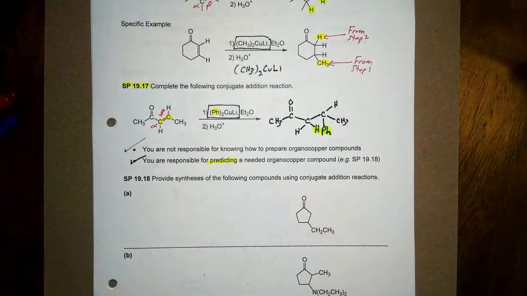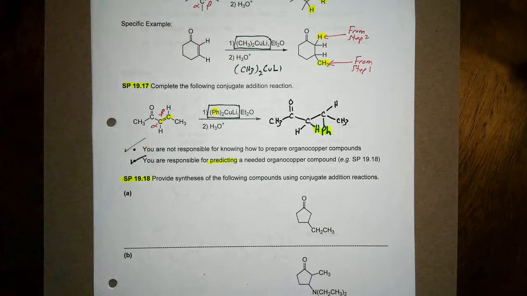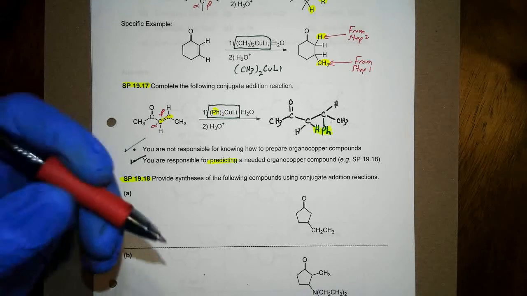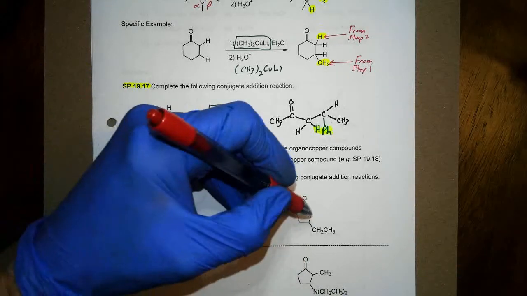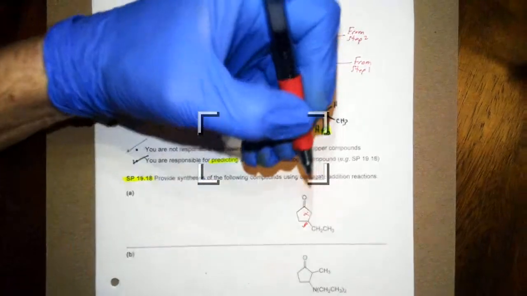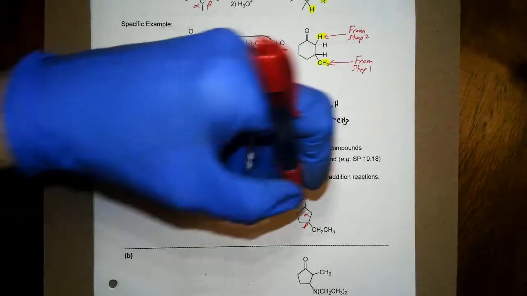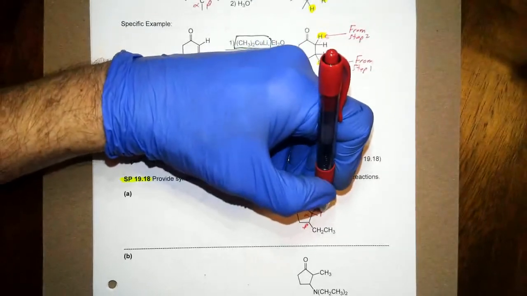So let's do another problem here. This is getting close to the end of chapter 19. It says provide syntheses for the following compounds using conjugate addition reactions. So we kind of have to look at these and go, okay. Here's my carbonyl, which means this must be the alpha and that must mean the beta. And if I'm really busy about it, I can say, well, I know there's hydrogens on there like that.